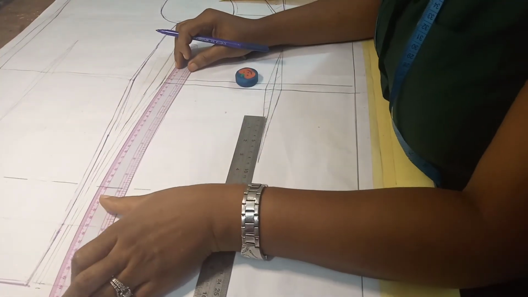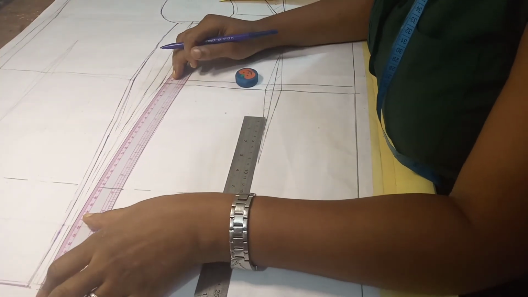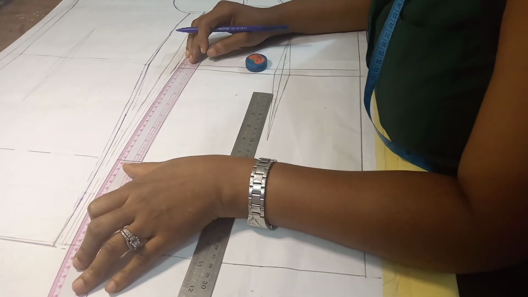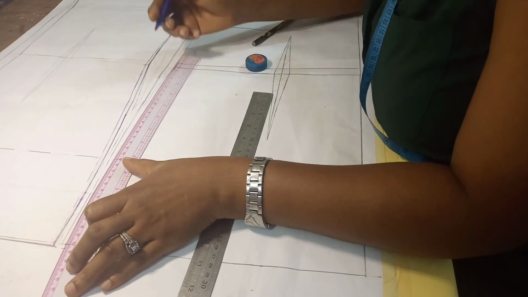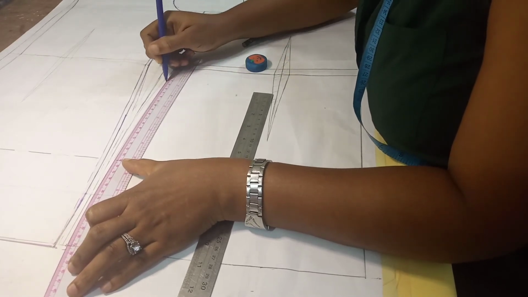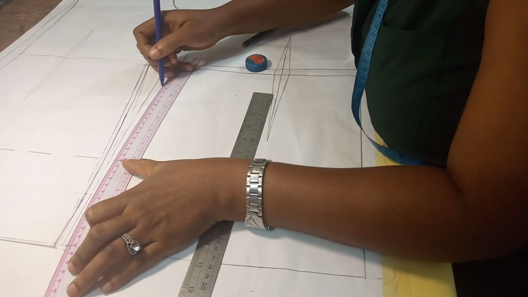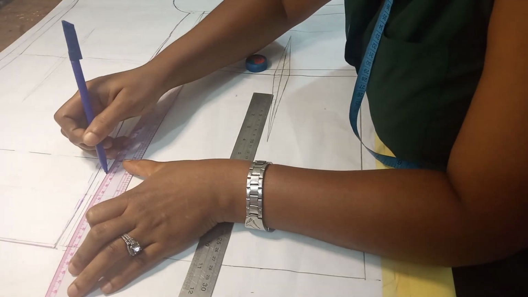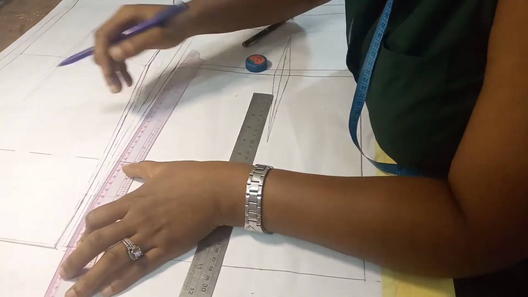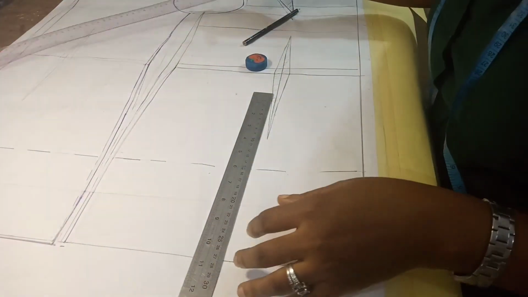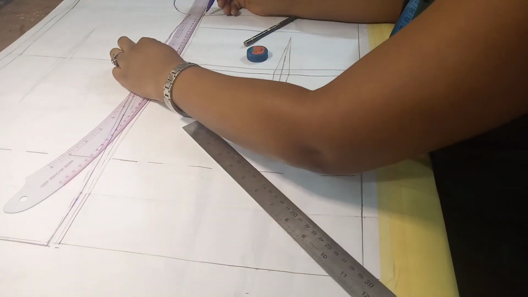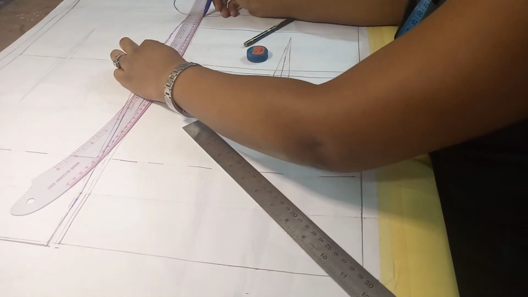So my 0.5 cm that I took in around my hip point, I'm connecting it back to my original waist because I don't have excess. Then connect my UP to my waist.